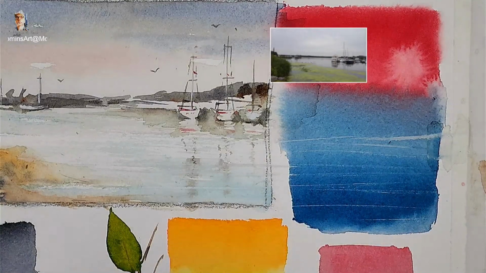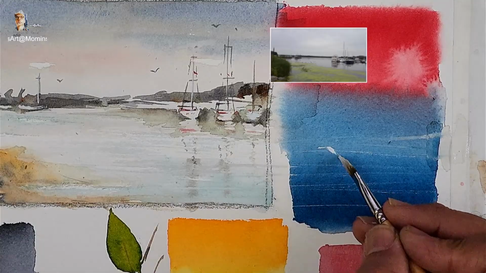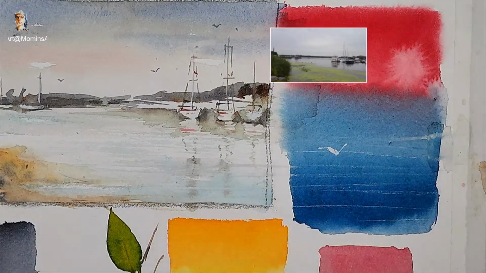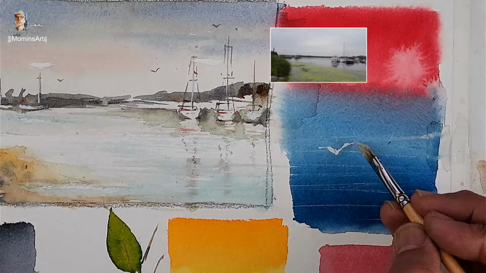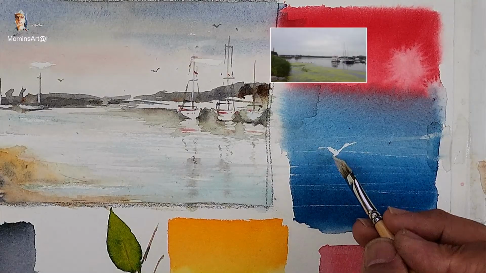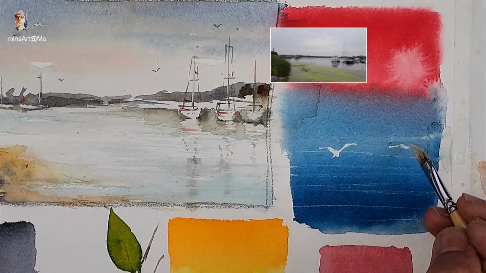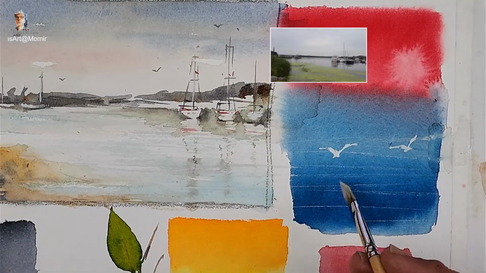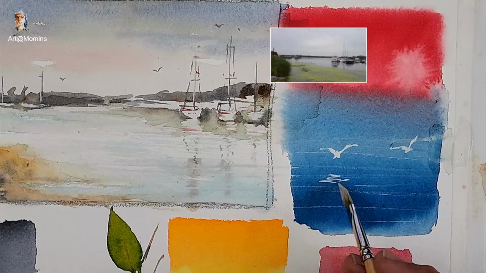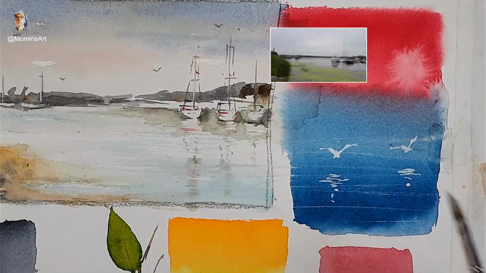Okay, let's do something here. I will put a seat here. There's some water in my brush because it's kind of dry. I just want to show you what you can create with these types of washes. When you finish, you can take it.